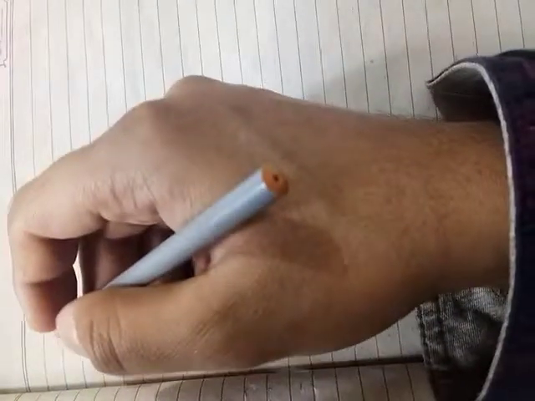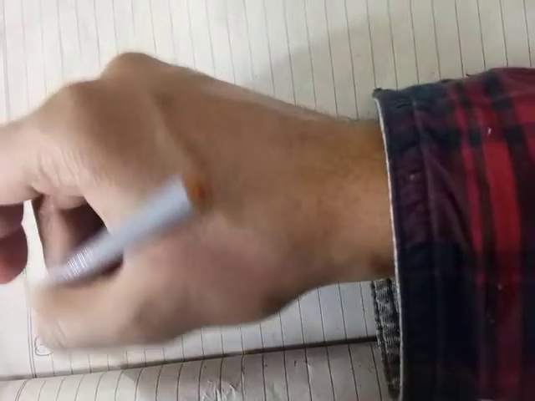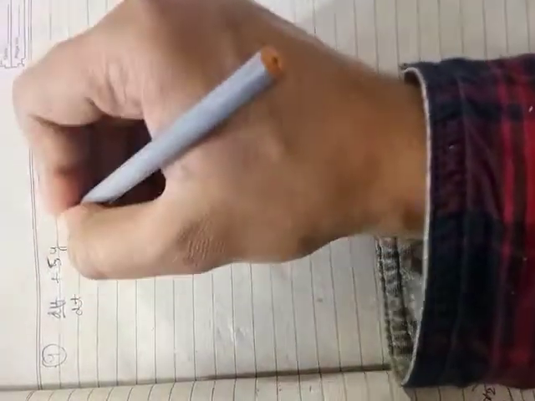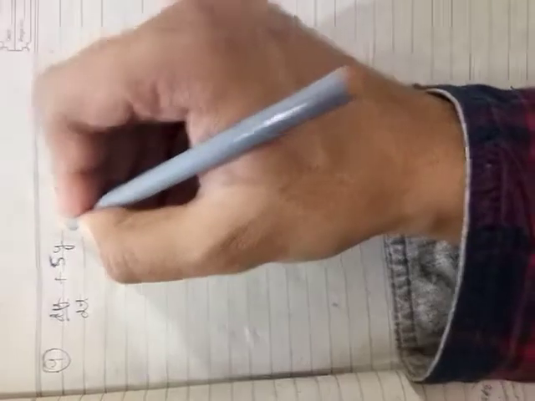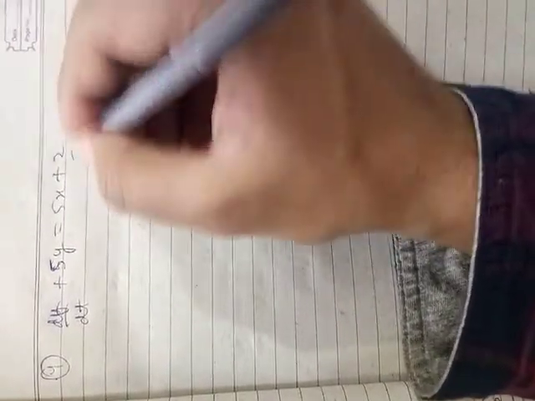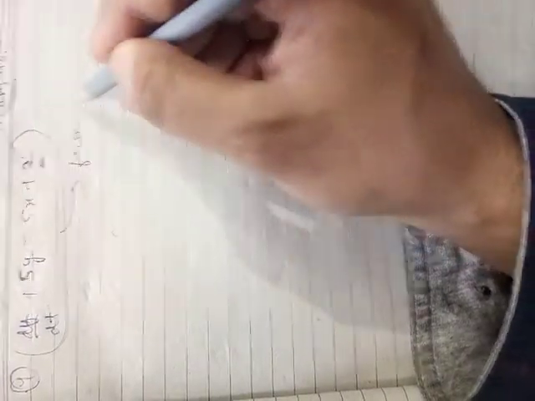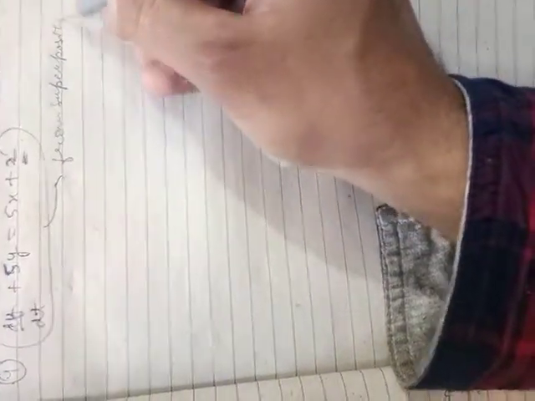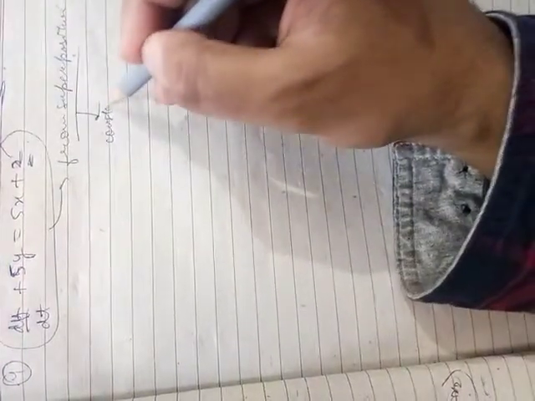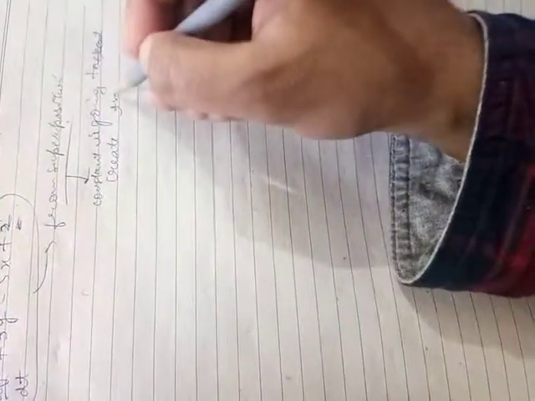I'm trying to lead from the previous example. If I take an example like dy/dt plus 5y equals 5x, and I add a constant here, then if I try superposition, the constant is going to create trouble for us.